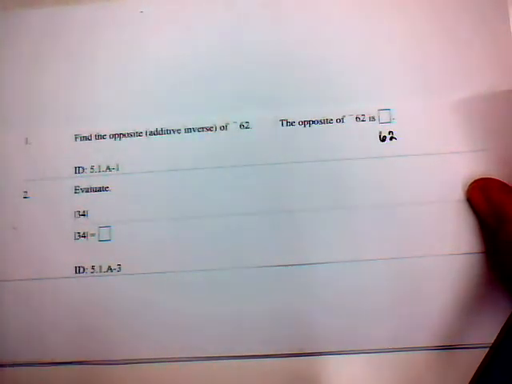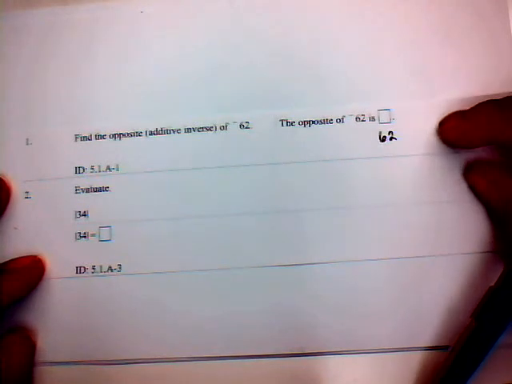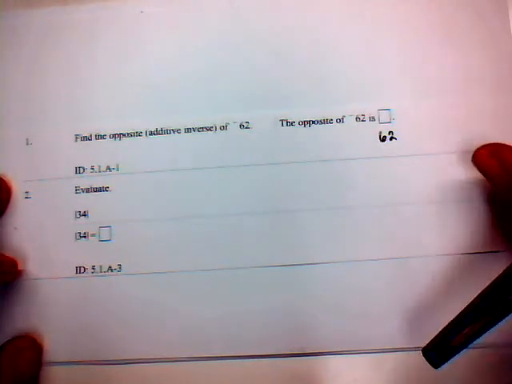You can think of the number and its additive inverse as giving you 0. So negative 62 plus 62 will give you 0. So 62 is the opposite of negative 62.